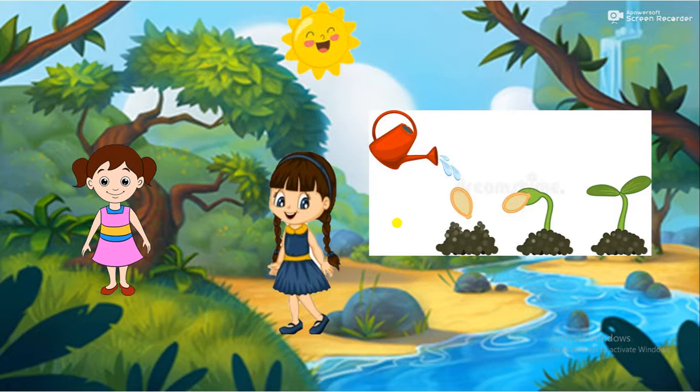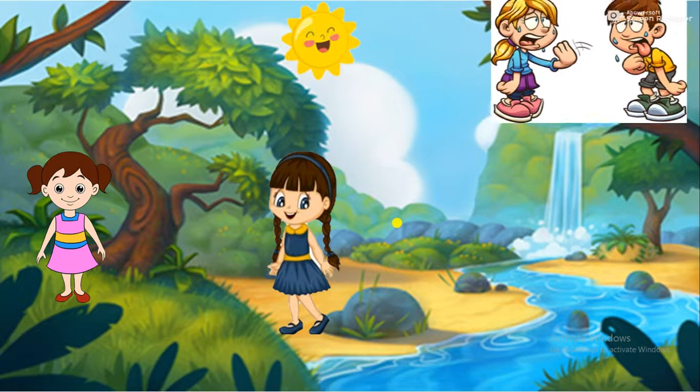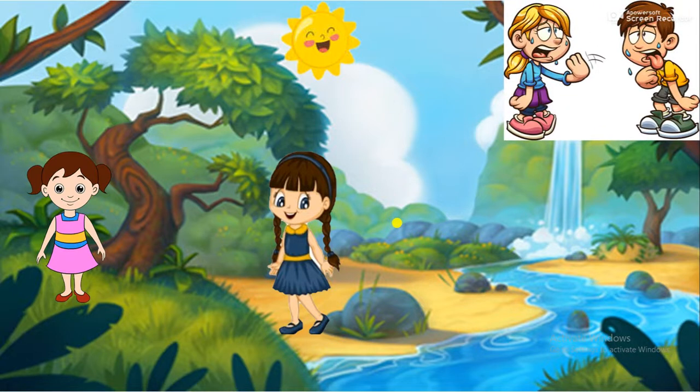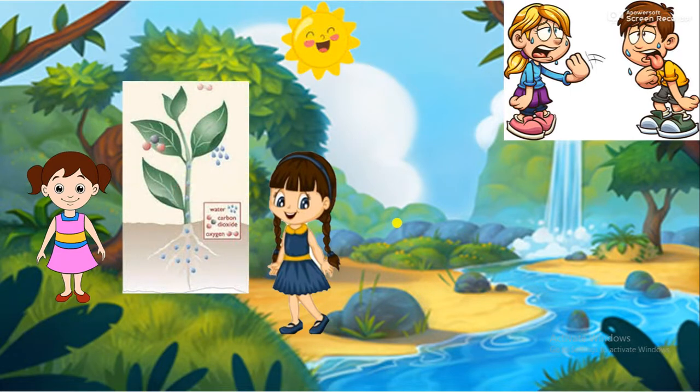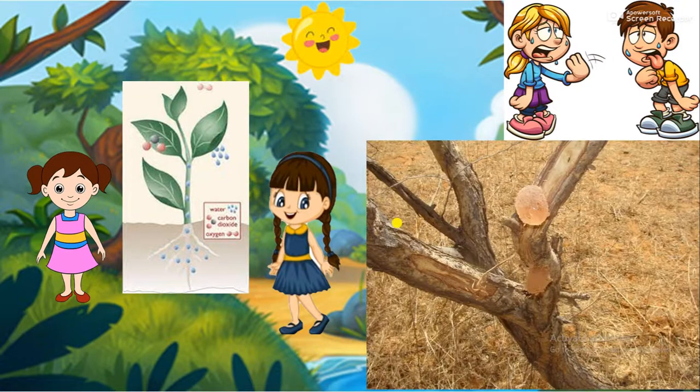Living things throw out wastes from their body. In humans, the wastes are thrown out in the forms of feces, urine and sweat. Our skin helps us to remove the sweat. Plants also produce wastes. Plants remove wastes, gases and water through their leaves. Some plants remove waste through their barks in the form of resins and gums.